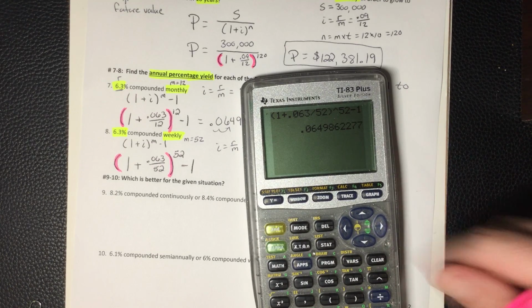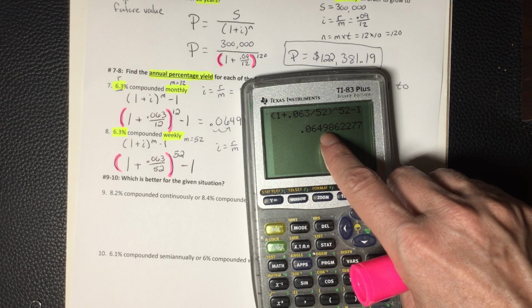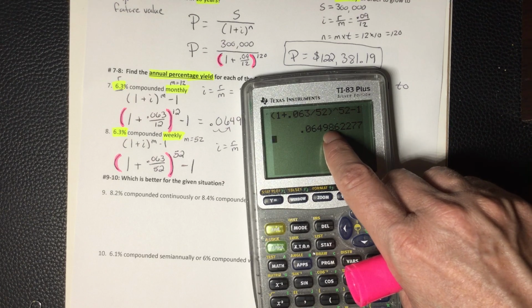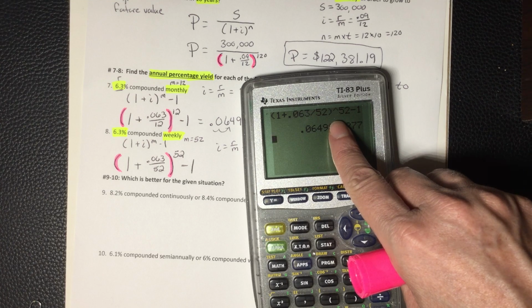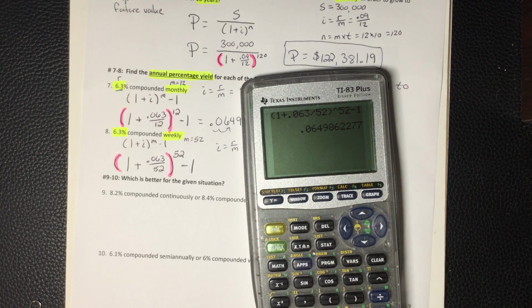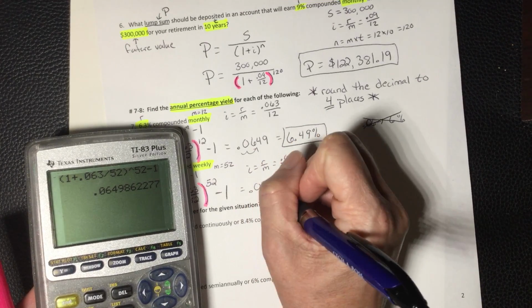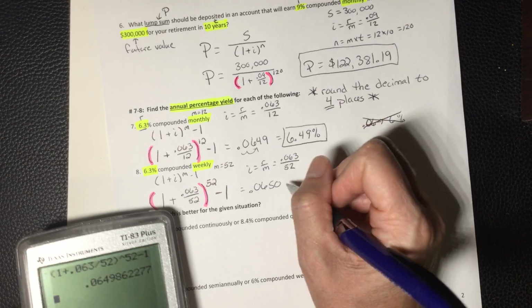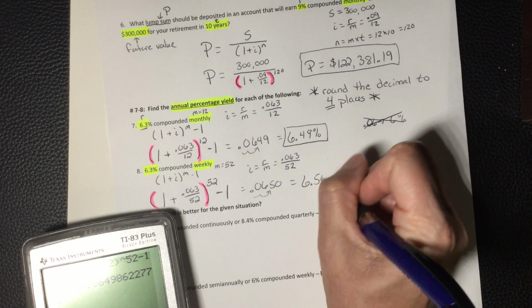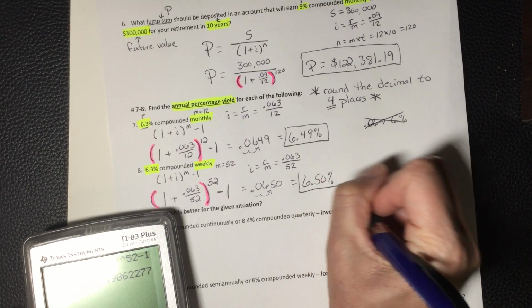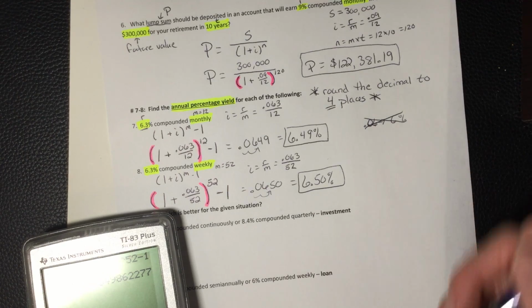Once again, we want 4 decimal places: 0.0649. This one's tricky. The 8 tells us to round the 9 up, so the 49 is going to round up to a 50. That one will be 0.0650. Then when I move it 2 places to the right, 6.50%. So we can see that by compounding more times, we bumped the percentage up, not very much, but just a tiny bit.